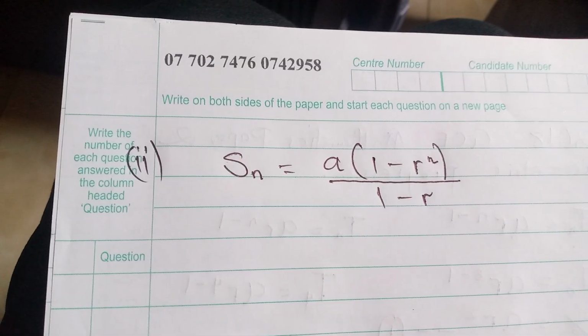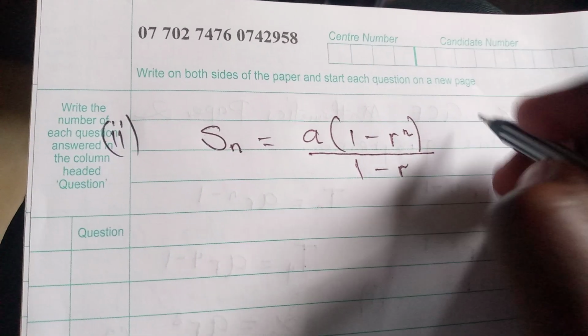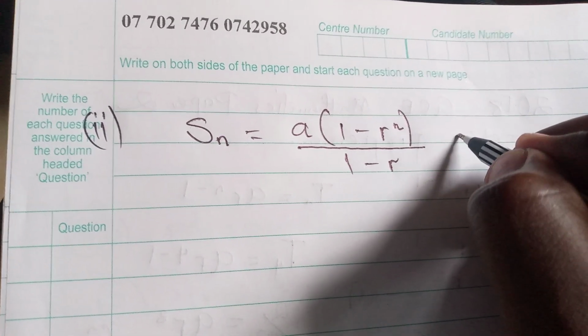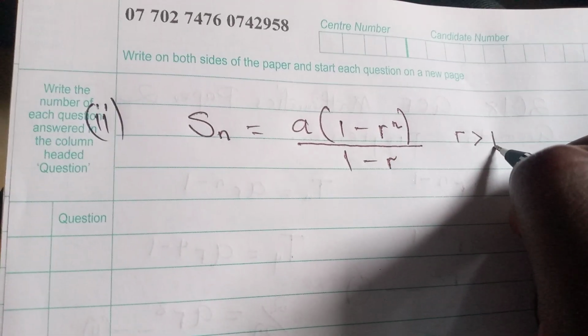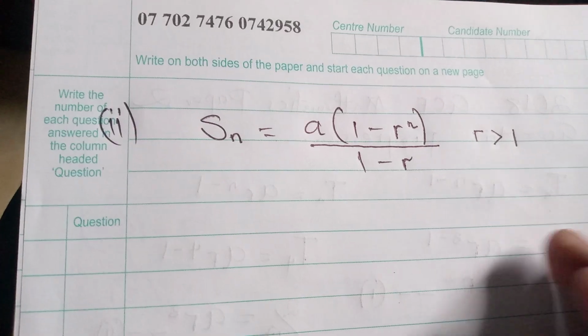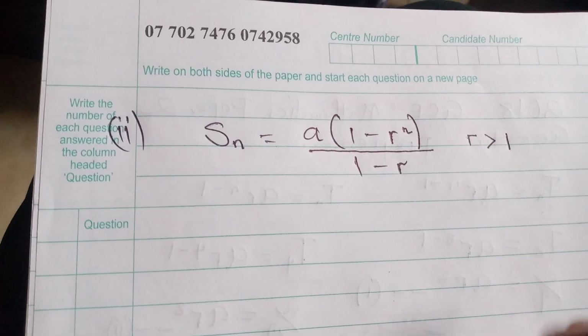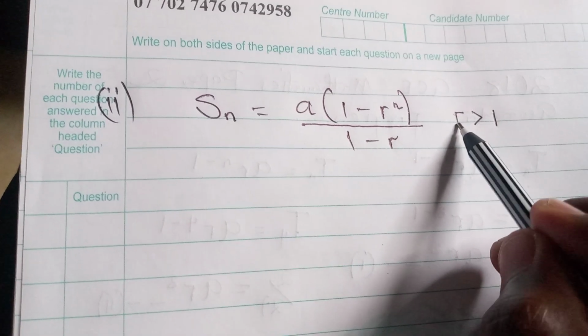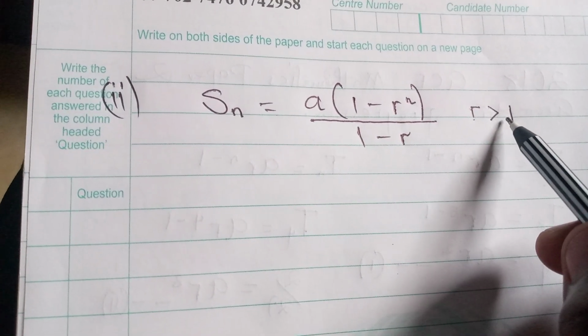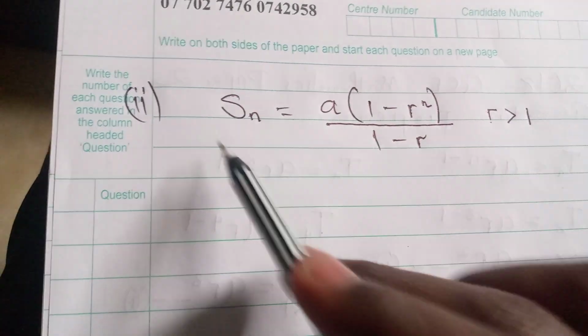This one is applicable when the common ratio is greater than 1.